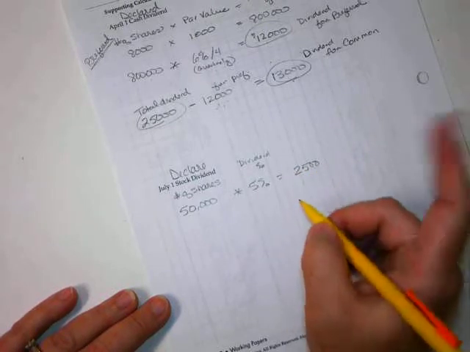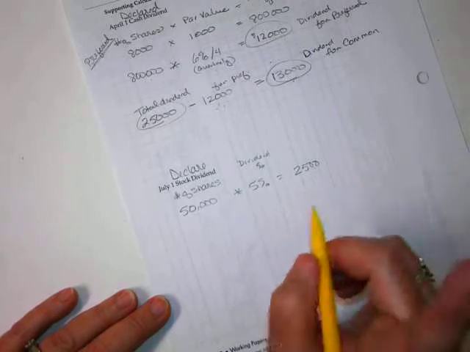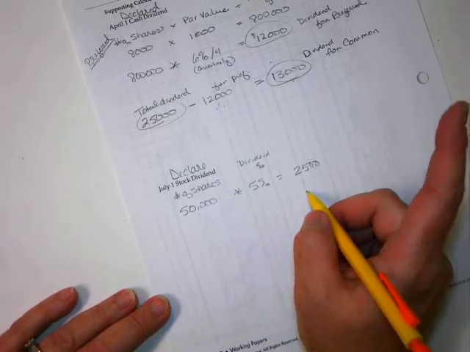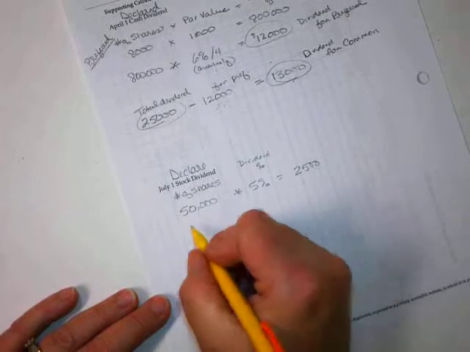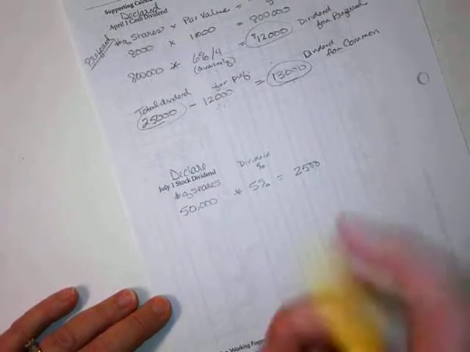All right, but it does say that the market value is $6.90. So that's the actual amount that we're giving them.